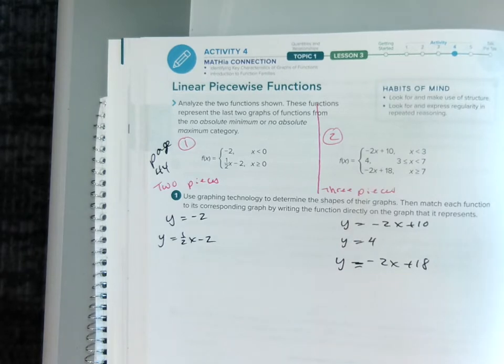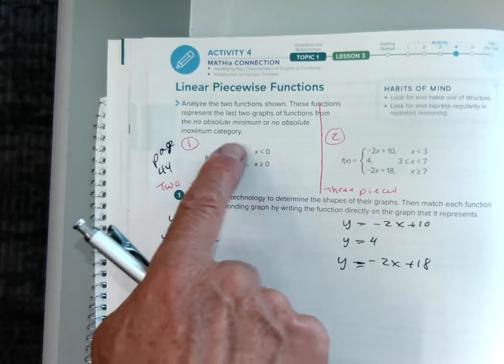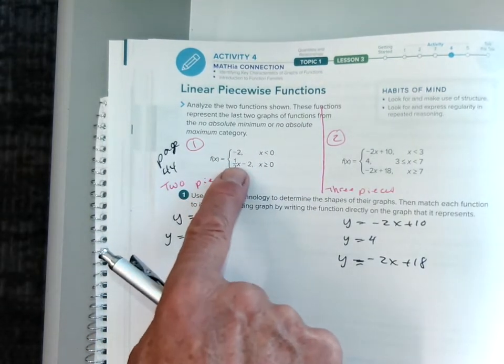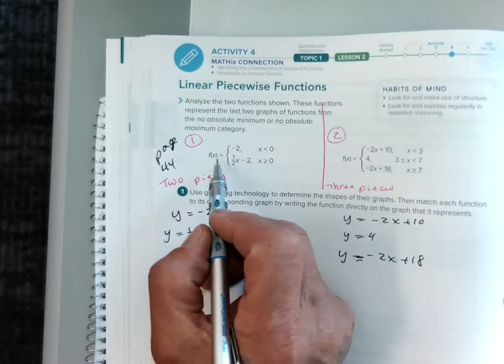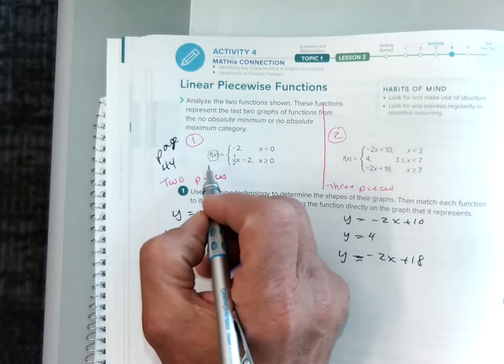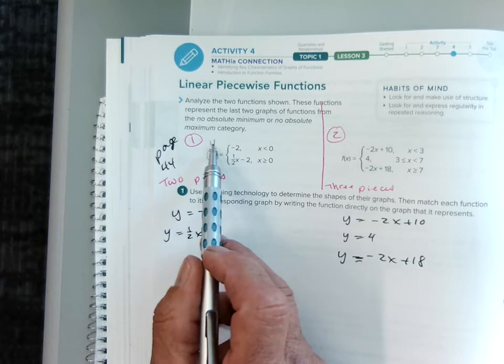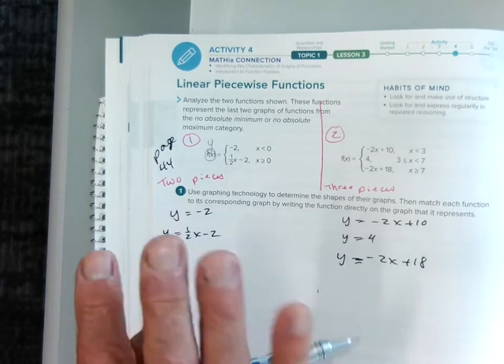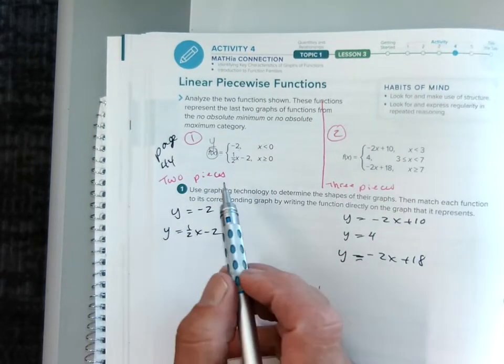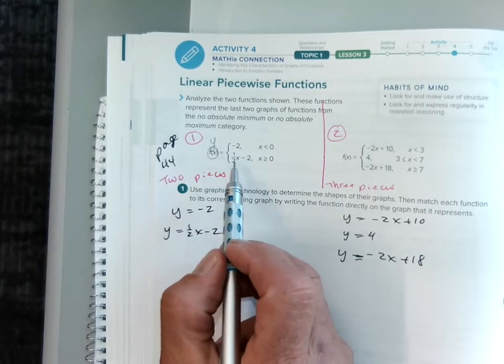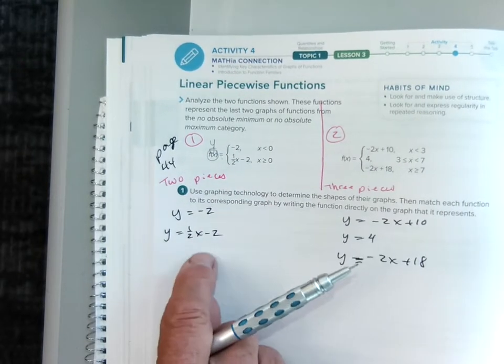Then we talked about how many pieces. This graph is going to have 2 pieces because of the 2 equations. We had talked about how f of x and y mean the same thing, so I wrote my 2 pieces. Y equals -2, graph 1. Y equals 1/2 x minus 2, graph 2.